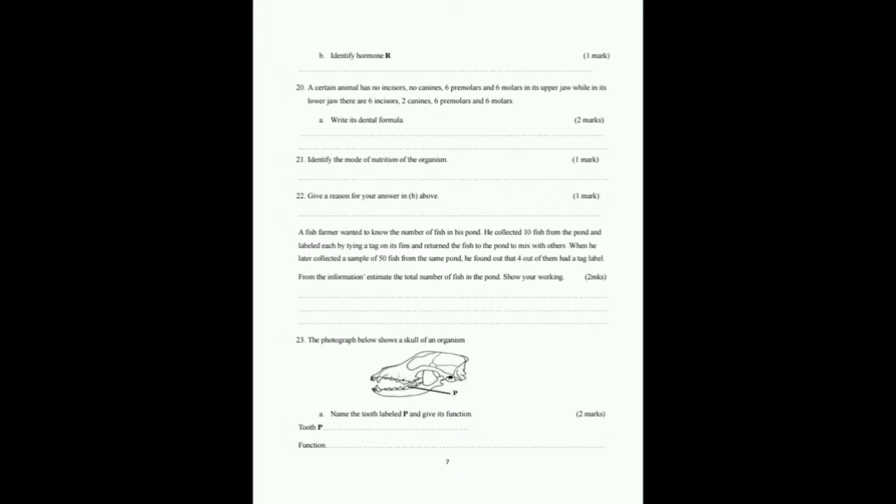Number 22, give reasons for your answer in B above. Why is it herbivory or herbivorous? So there's the aspect of absence of the upper incisors and canine. Majority of you are telling us presence of diastema. You are not able to see the diastema in the formula, but you are seeing absence of some type of teeth. So it's supposed to be absence of upper incisors or canine. But if it was a diagram that is drawn and indicating the horny pad is visible, then we talk about presence of the horny pad or the diastema. Okay.